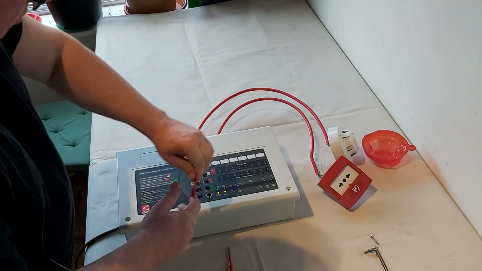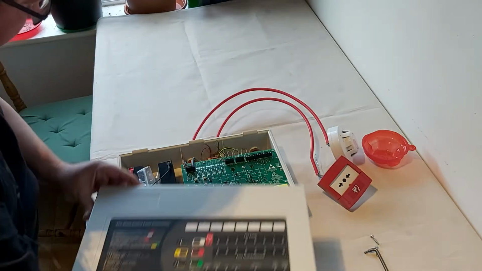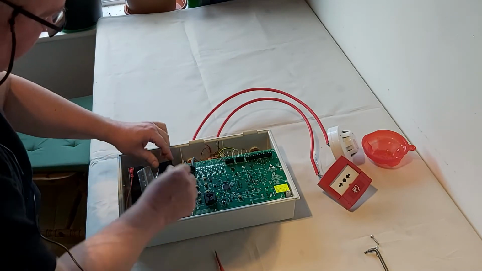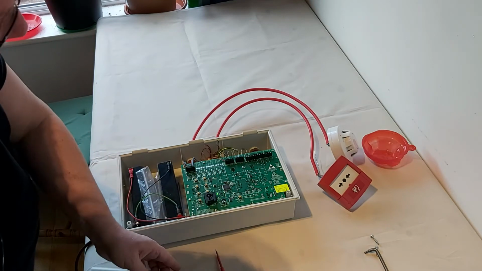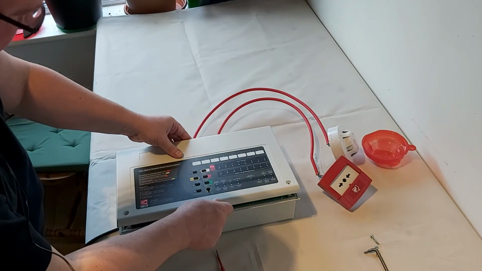What? Didn't put the battery properly? No. Okay, battery is in. Yeah, now it clicked. You did hear it actually.